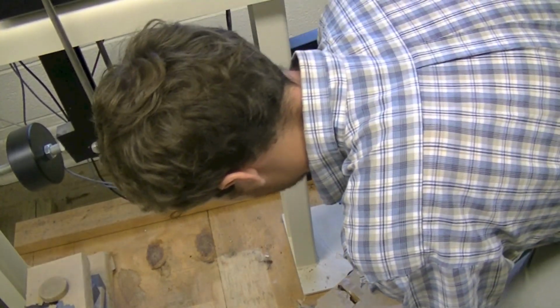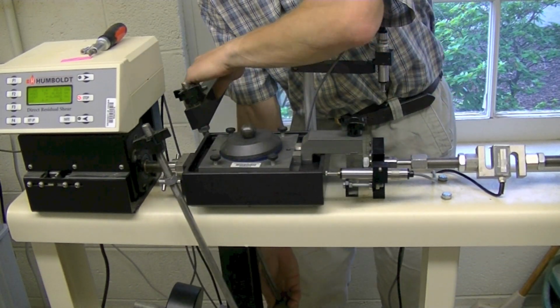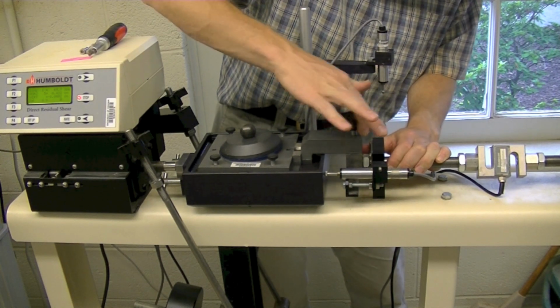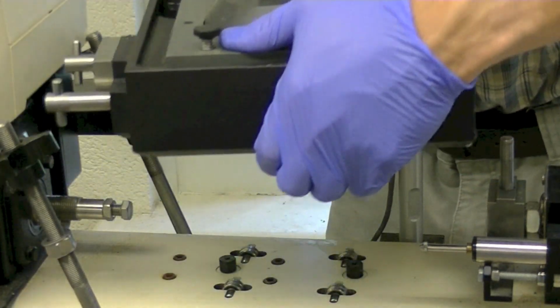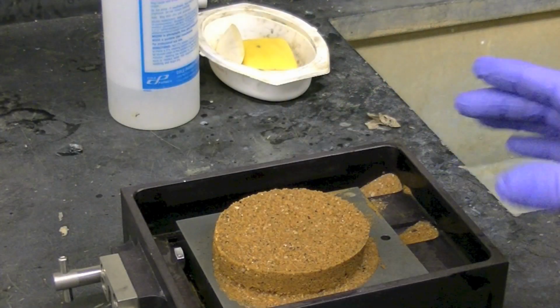Remove the weighted disc from the carriage, swing the vertical load beam off of the ball, and unscrew the large screw opposite of the geared jack. Remove the bottom platen with the shear box inside from the machine.